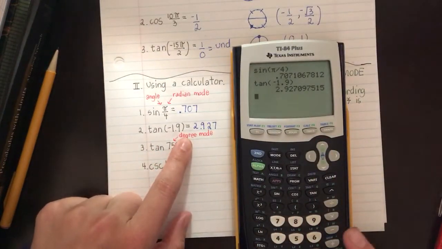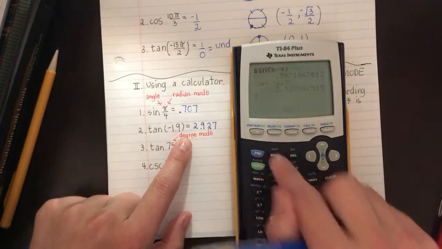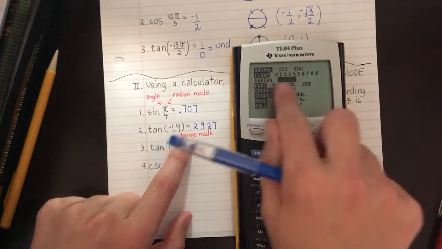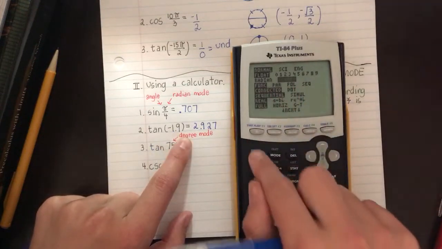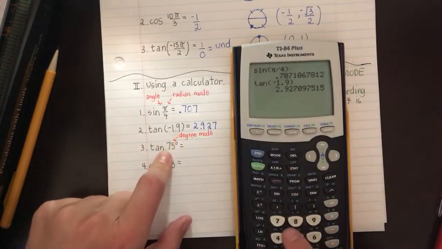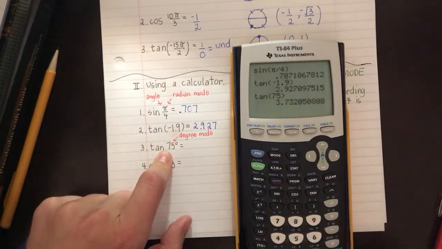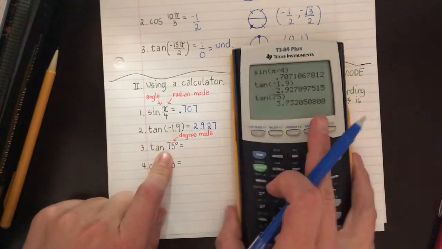I need to change to degree mode. So go to the mode, highlight the degree, make sure it's black on the degree now and not on the radian. Second quit to get out of that. So tangent of 75, close your parentheses, and you get 3.732.